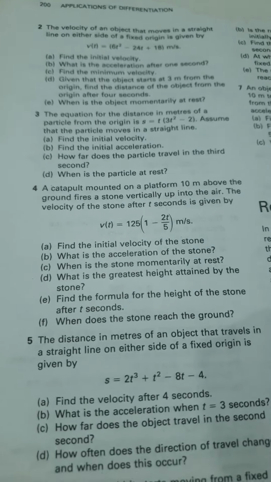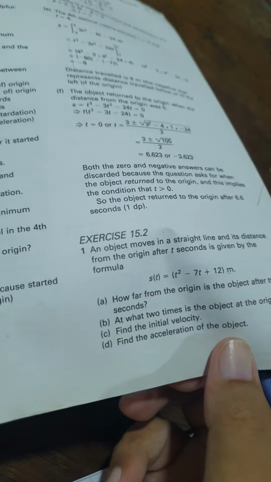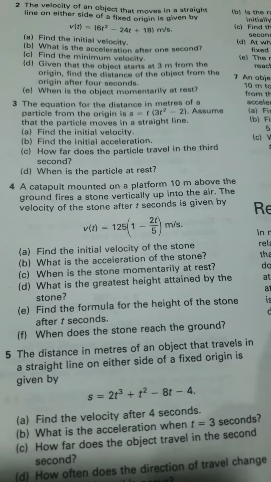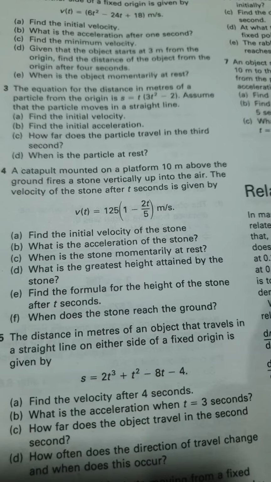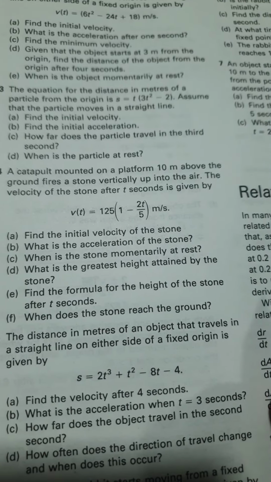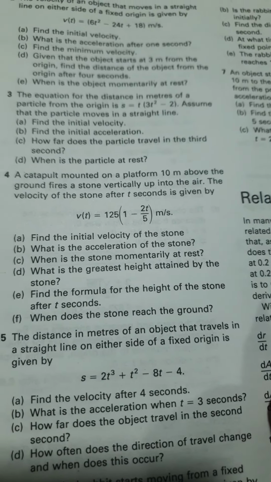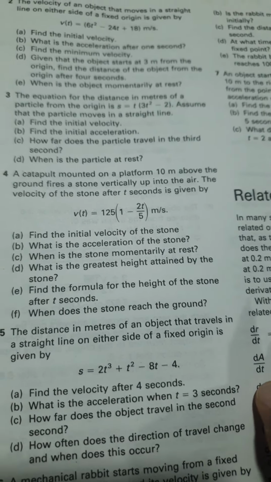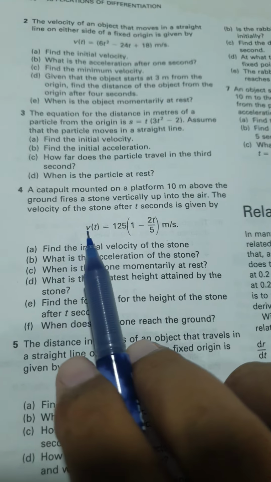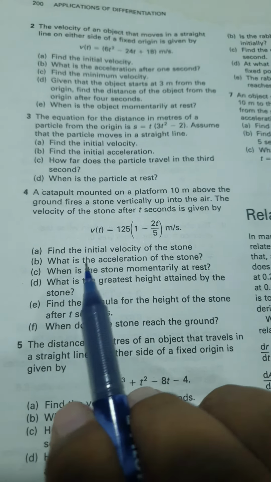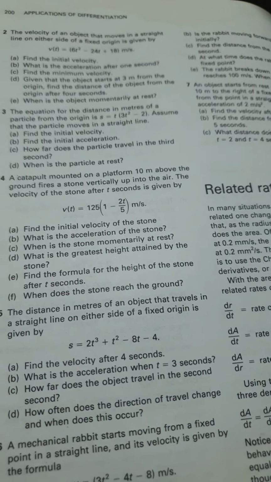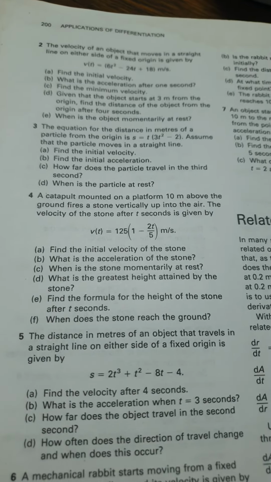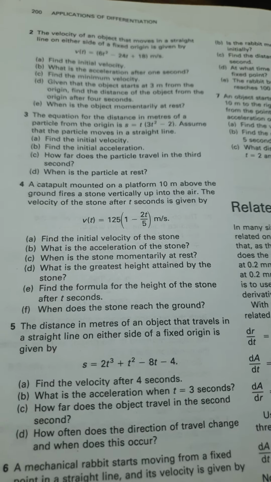Yeah, let's do one more activity, still from the 15.2 exercise. Question number 4. A catapult mounted on a platform 10 meters above the ground fires a stone vertically up into the air. The velocity of the stone after t seconds is given by the formula. So let's do A. A says find the initial velocity of the stone.